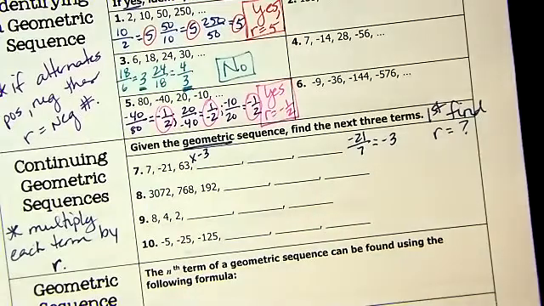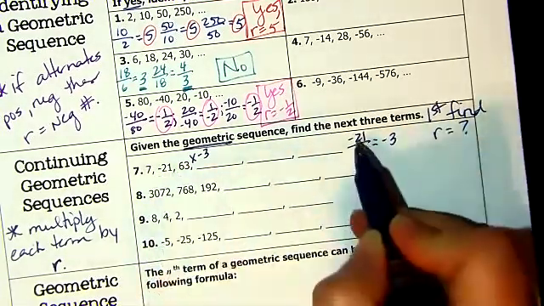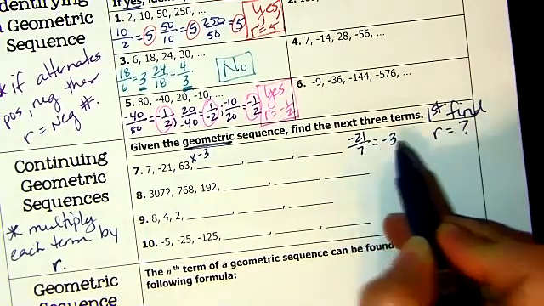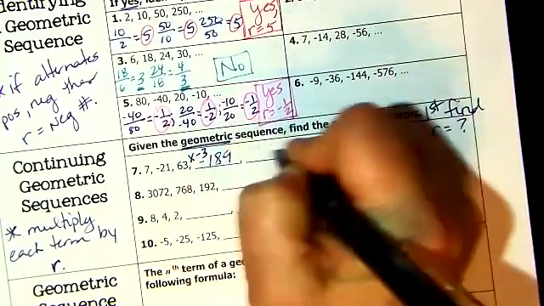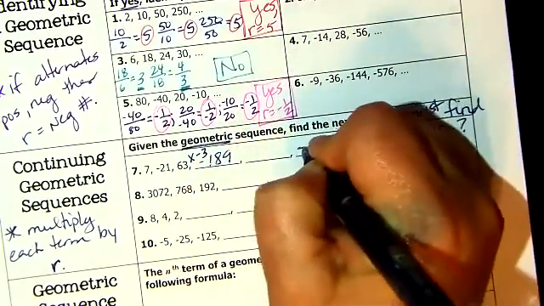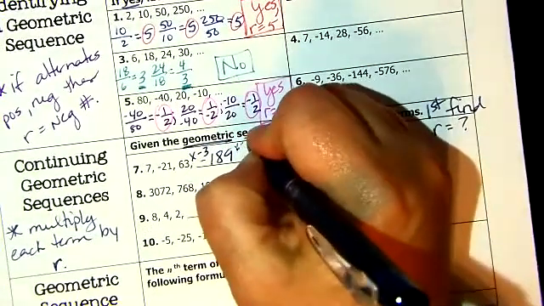All right, so this is where I'm not doing that by hand. We got a calculator, 63 times 3. Oh, but wait a minute. This is a negative, and we know because it alternates, but also when I do negative 21 divided by 7, that's a negative 3. So this is going to be a negative 189. Next one's going to be positive, and then this one's going to be negative. So now I'm doing 189 times negative 3.